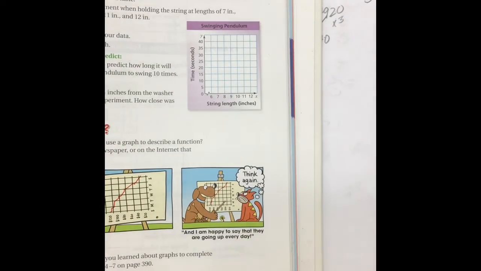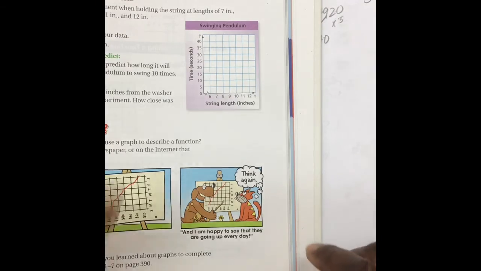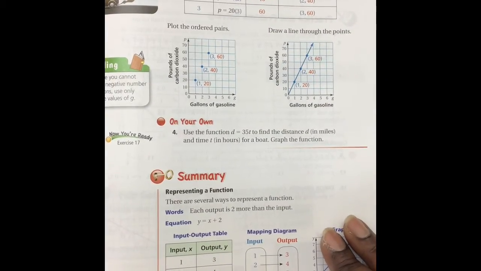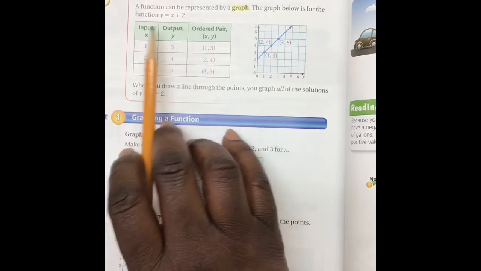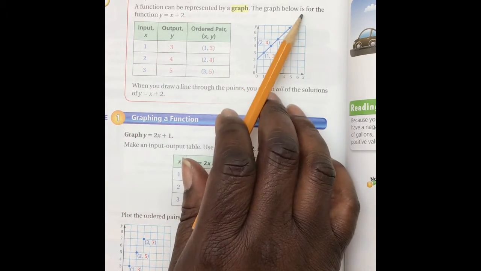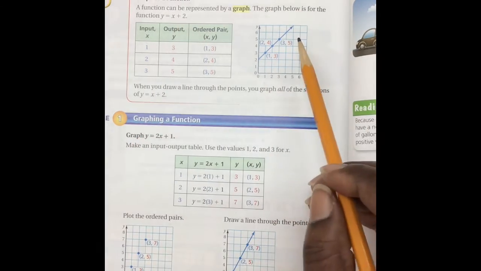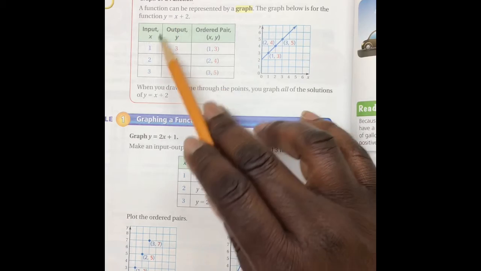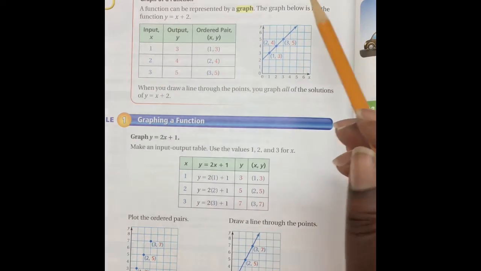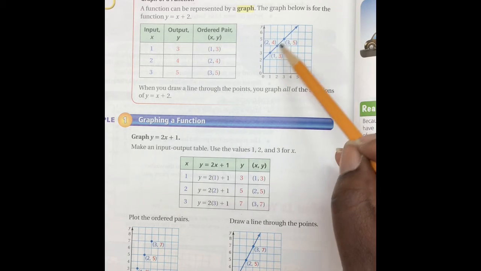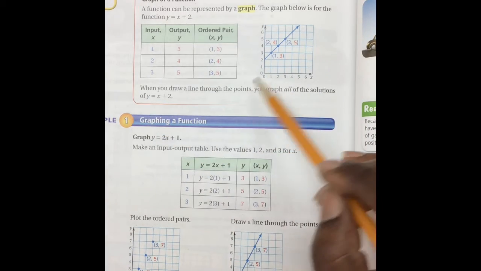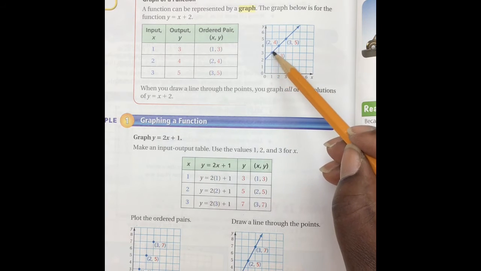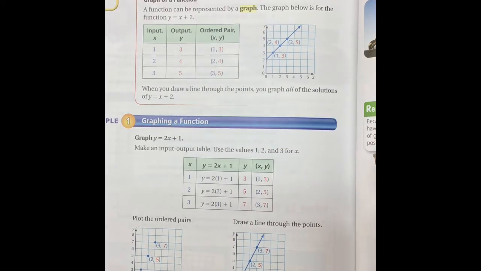Now, let's move on to the introduction to this lesson, which is here. 9.4, we're on page 388. On page 388, it says graph of a function. A function can be represented by a graph. The graph below is for function y equals x plus 2. And so therefore, we understand that we plug in our input and we get our output, which is our y. And then when we graph it on a line and we connect the dots, when you draw a line through the points, you graph all of the solutions of y equals x plus 2. That means anywhere along this line, any number that appears will be a solution for this particular equation.